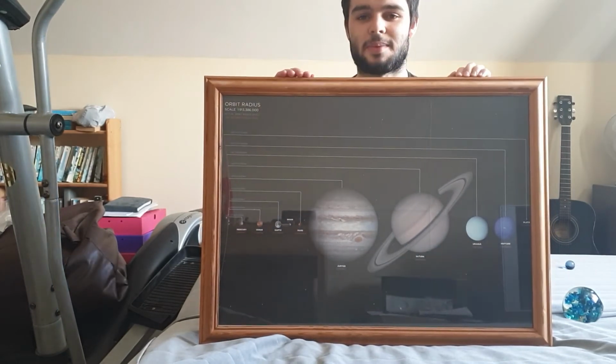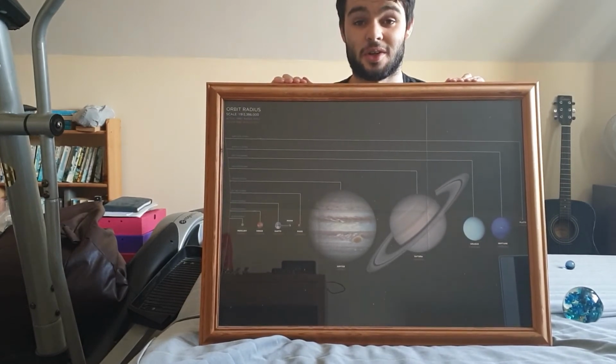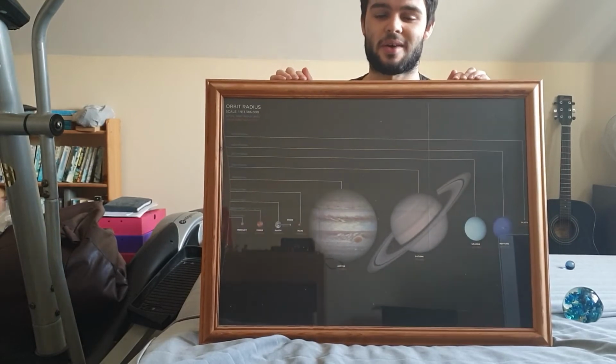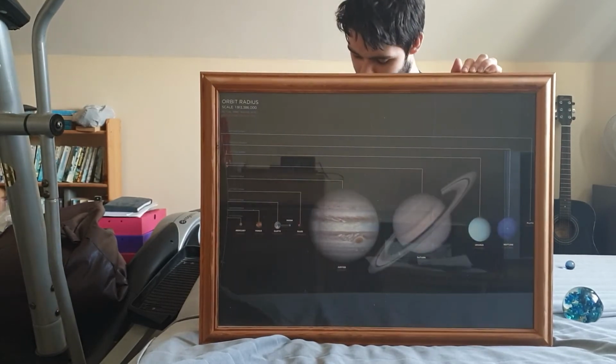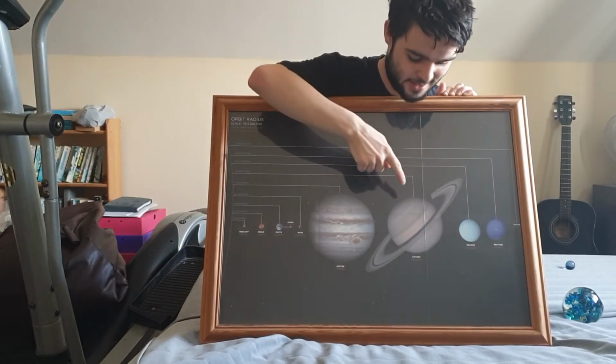One last fun fact about Jupiter is that it rains diamonds on Jupiter. So, pretty cool. Raining diamonds, although I wouldn't want to be stood out in that because I think it would be quite painful. Our next planet, planet number 6, is Saturn.